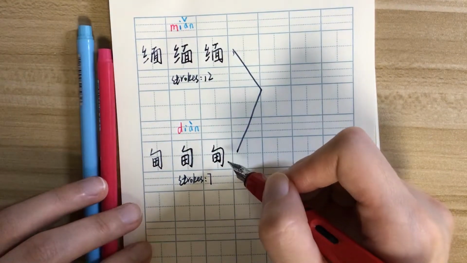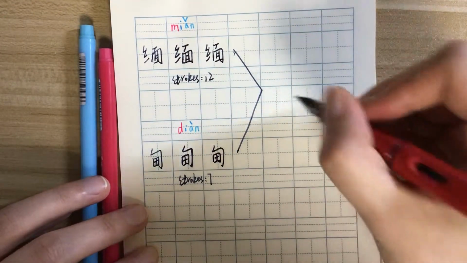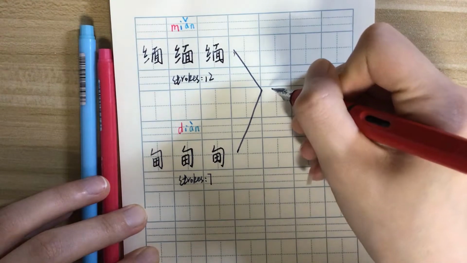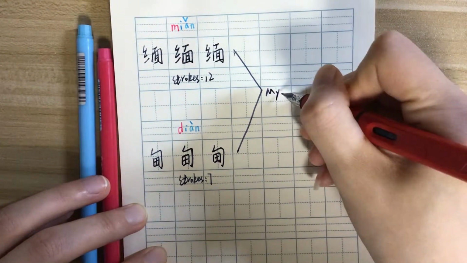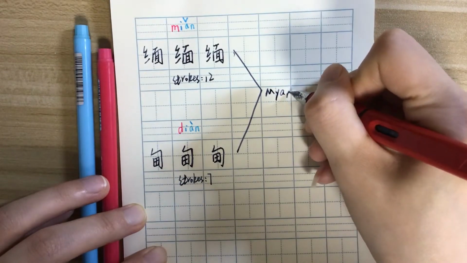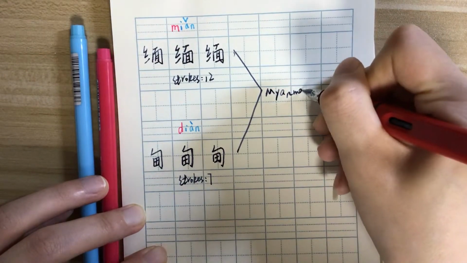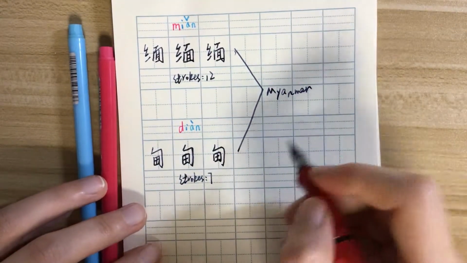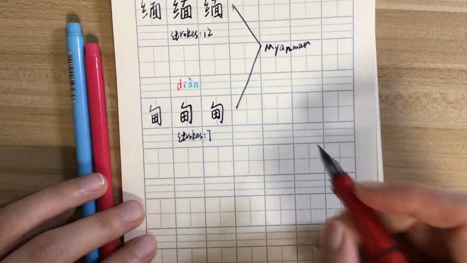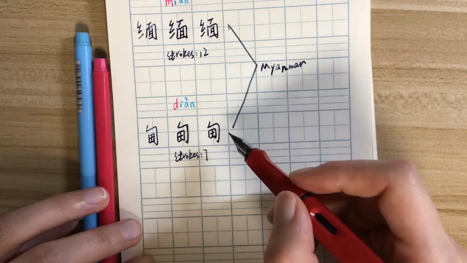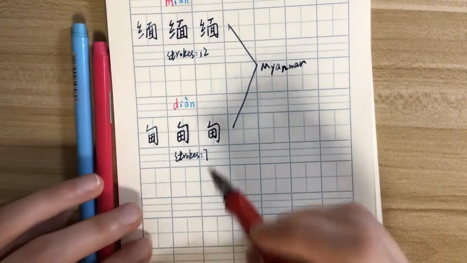Now these two characters, Miandian, means Myanmar. Now I'm going to put this vocabulary into a sentence.